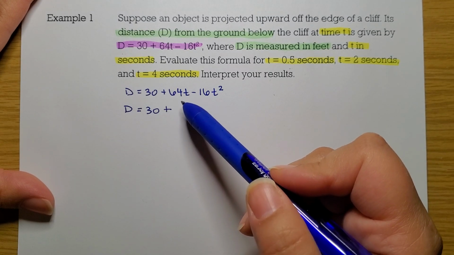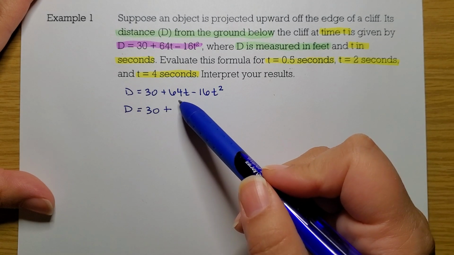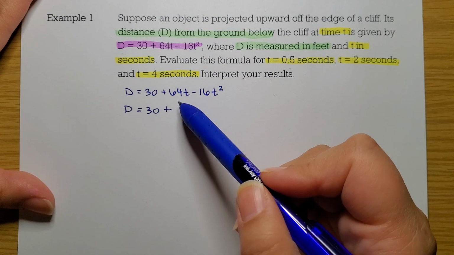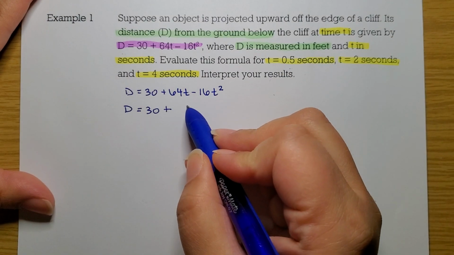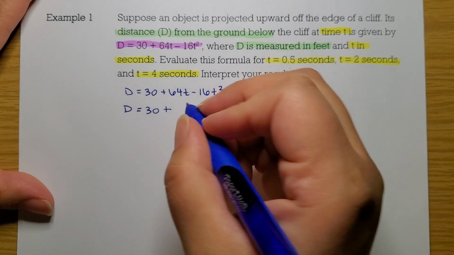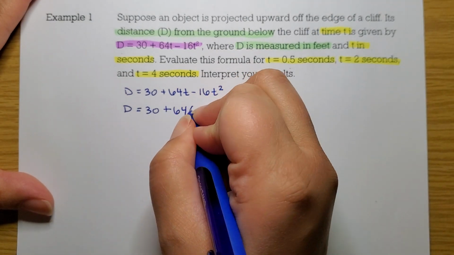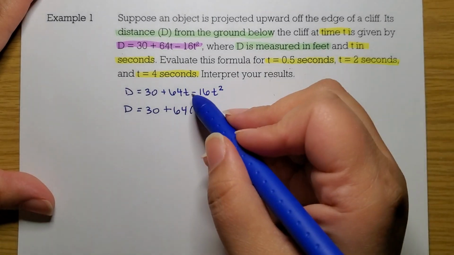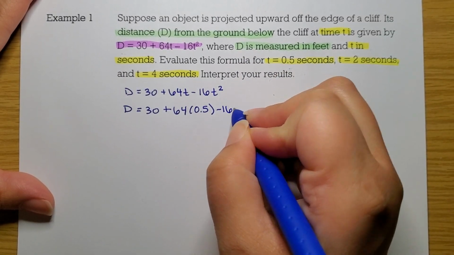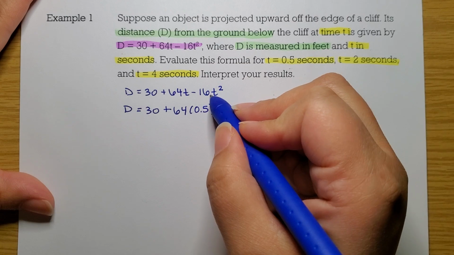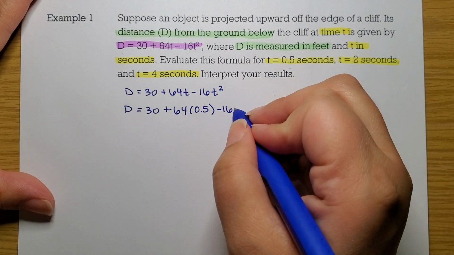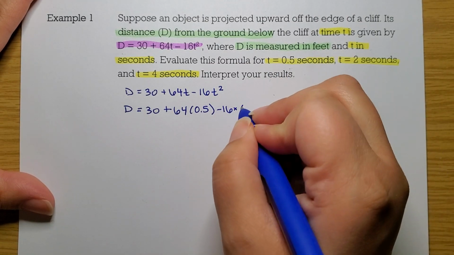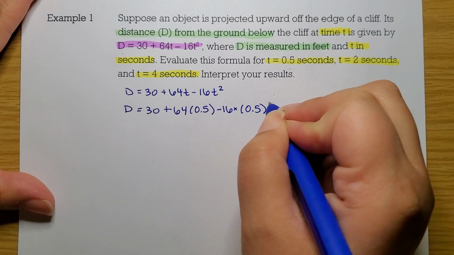Now remember that when there's a number in front of a letter, it means multiplication. So I'm going to have 64 times this 0.5. And then I'm going to carry on, minus 16, and then this is times t squared. So I'm going to write in times 0.5 squared.